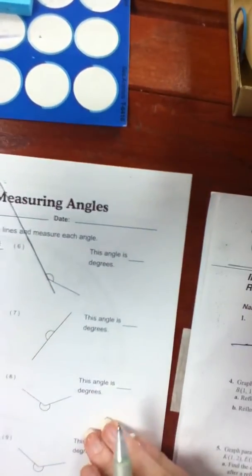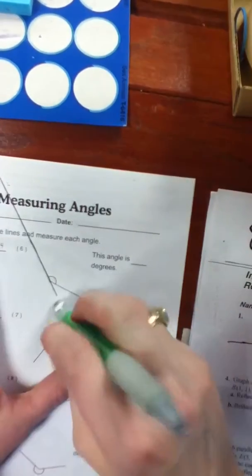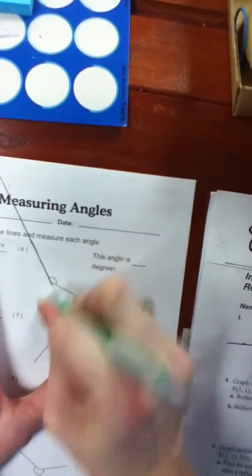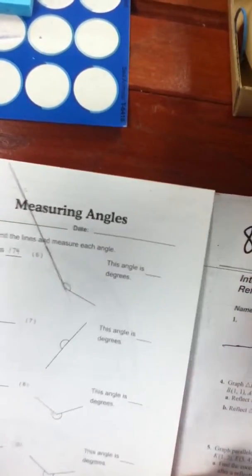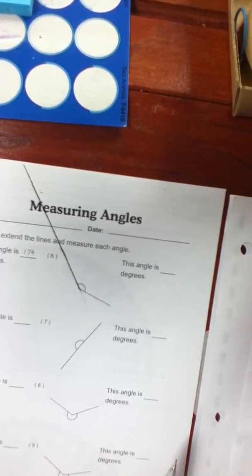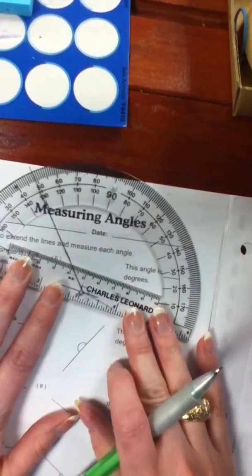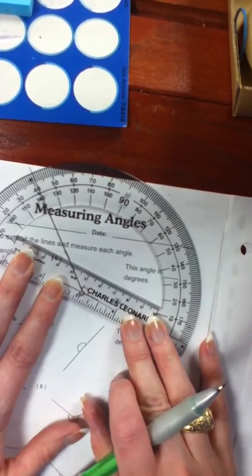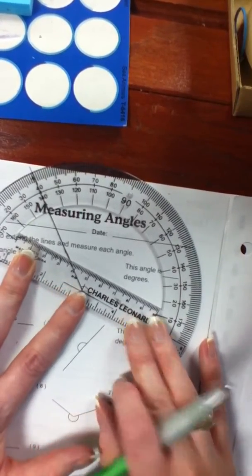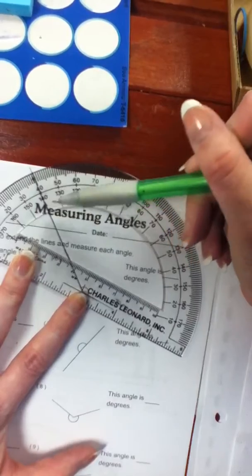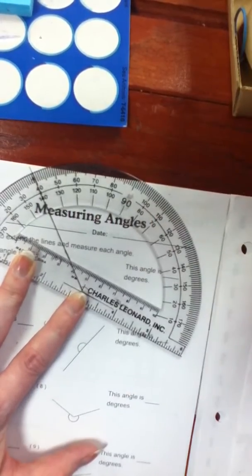So you make this line as long as you want. It can go all the way off the page for all I care. Doesn't matter. You're going to erase it anyway. Okay? Then you take your protractor and you put it back on there. Line it up. And now you can see your line is going right through the protractor. What two angle measures is it going through?